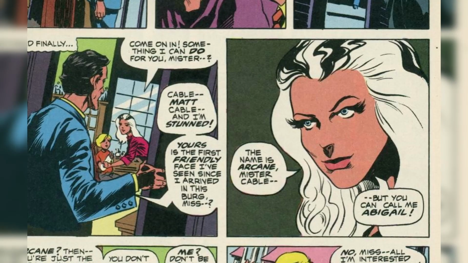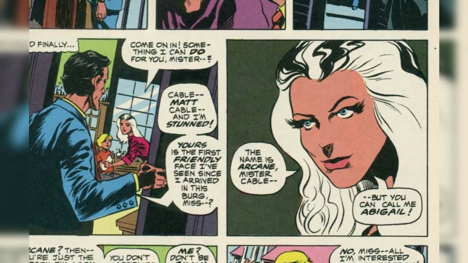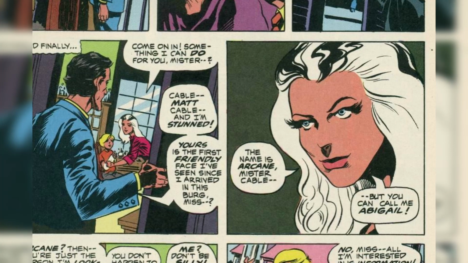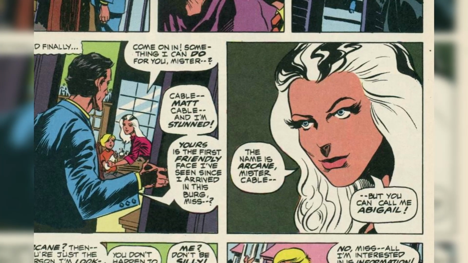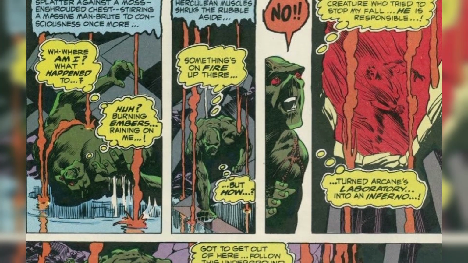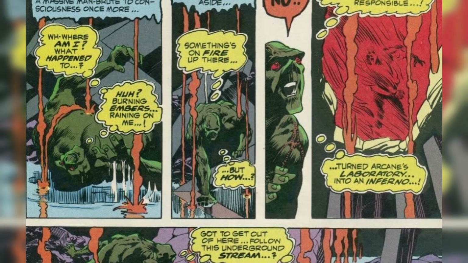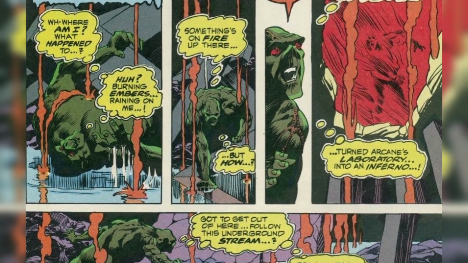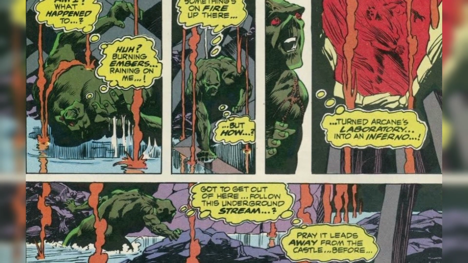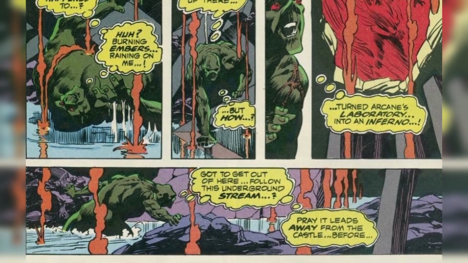While out doing police work, he comes across a woman who identifies herself as Arcane. She says the plane that he is tracking belongs to her uncle, though. We cut back to Swamp Thing reawakening from his massive fall to fire embers landing on him. The creature that tried to save him is now burning down Arcane's lab. He tried to get away before the entire castle explodes.